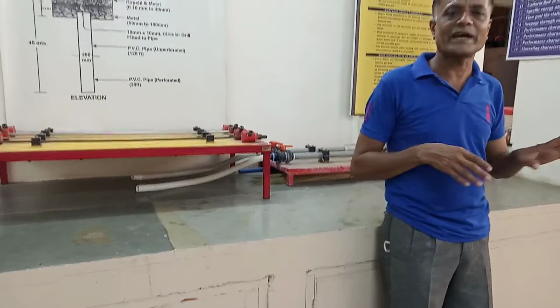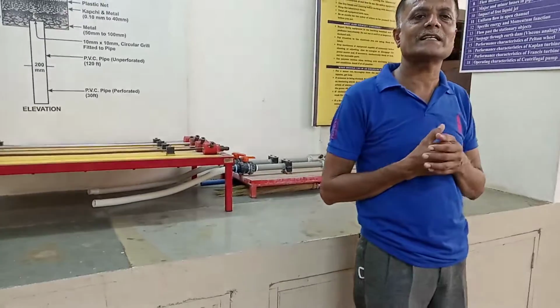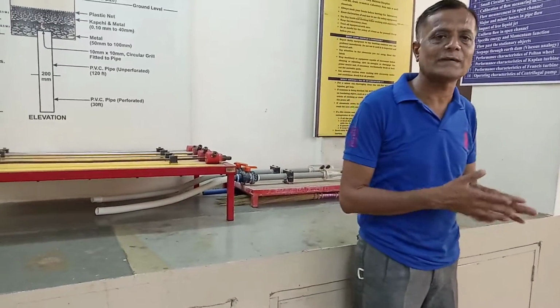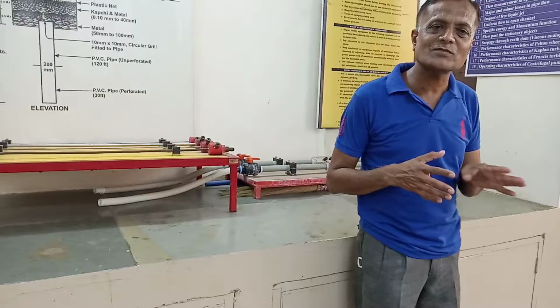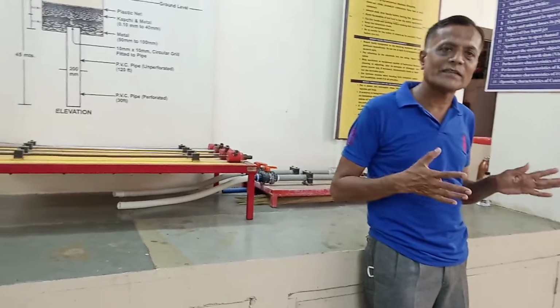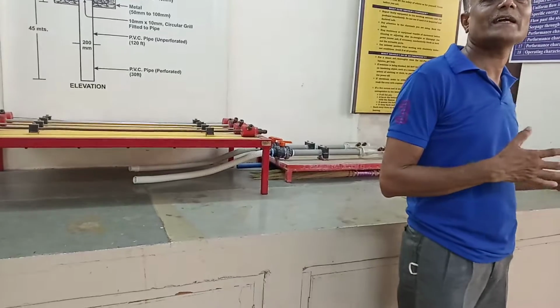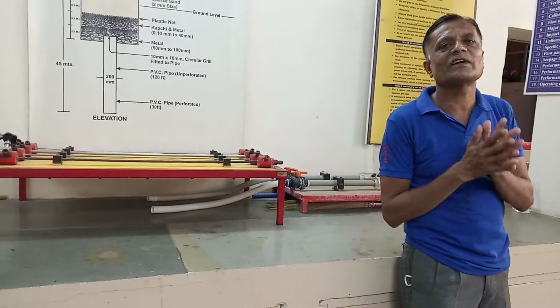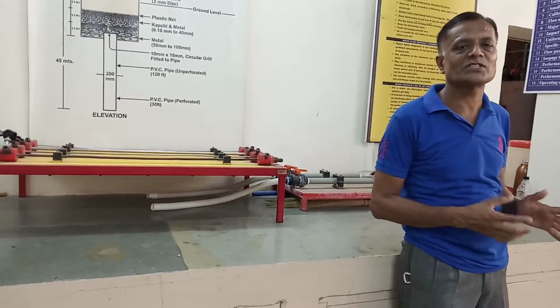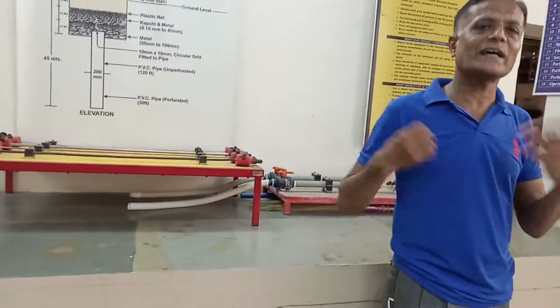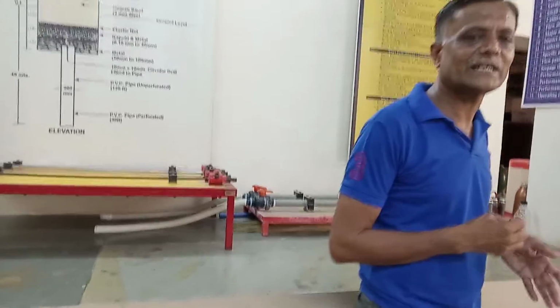These types of experimental setups are housed in the other hall of our fluid mechanics laboratory. Of course, it appears to be a little old, but the experimental setups are very good, and we are able to understand the working of these different machines. So we will now enter the other hall where we are housing some other experimental setups also.